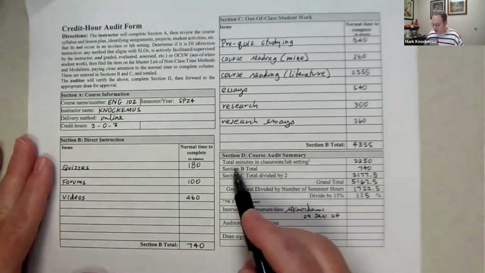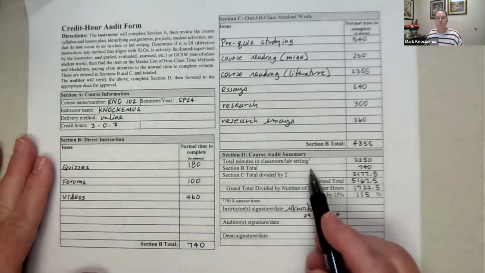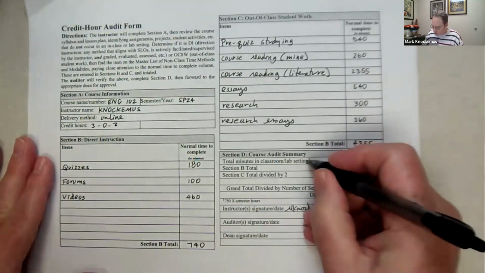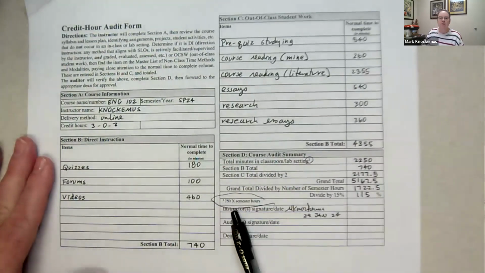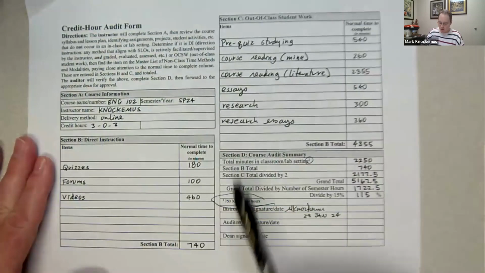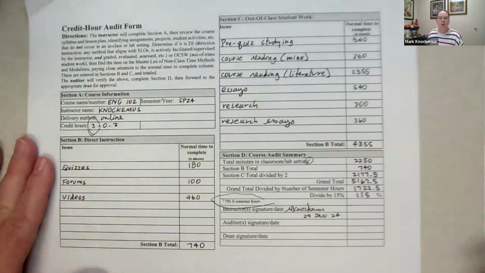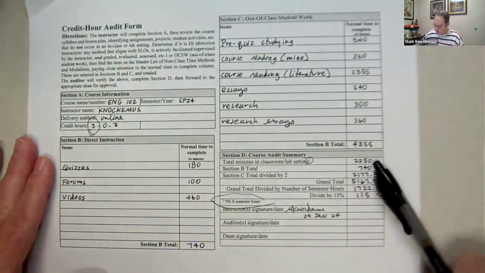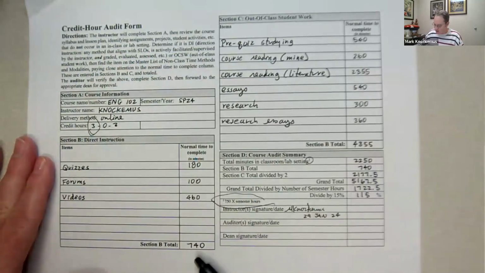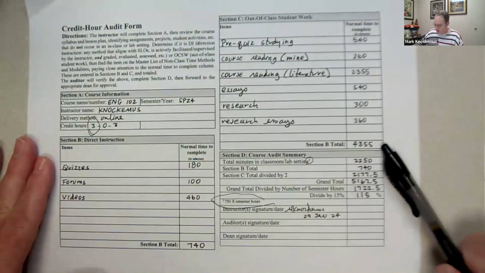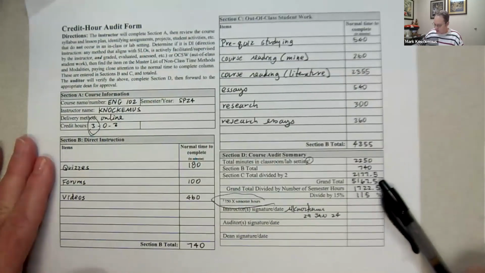Okay, so this one here, this is total minutes in classroom lab setting. You'll notice this one is down here. You take 750 and multiply it by the number of semester hours, which is credit hours. This is a 3-hour class. So that gets me here. I just enter in my totals, section B, and then section C, okay?